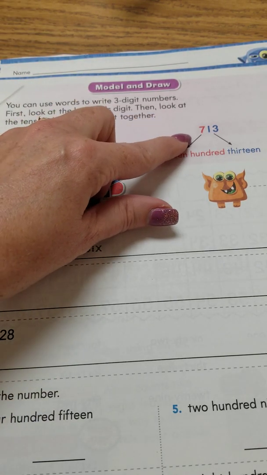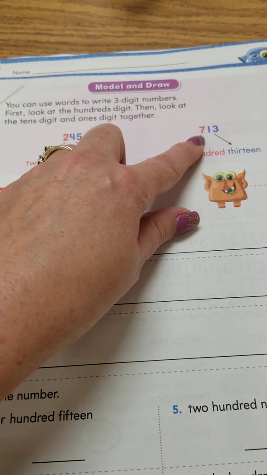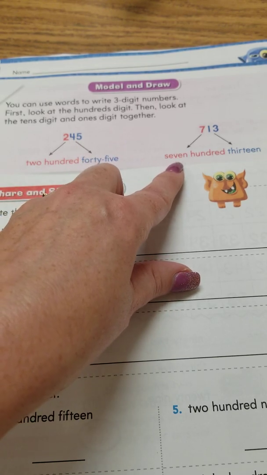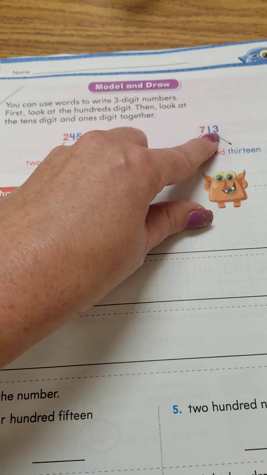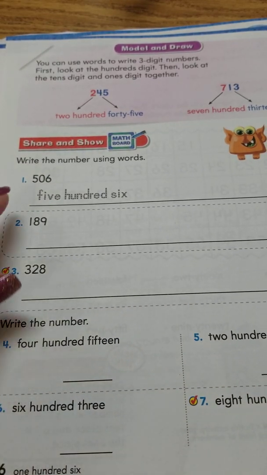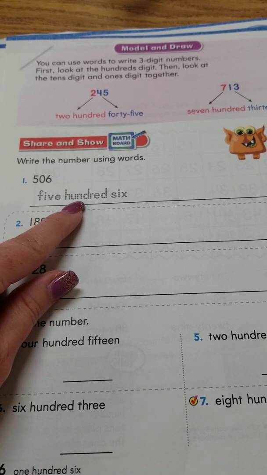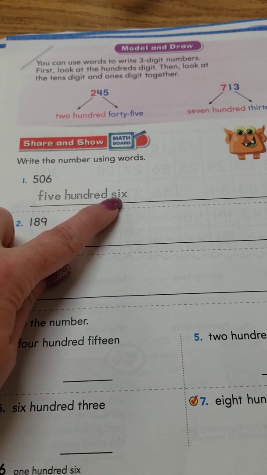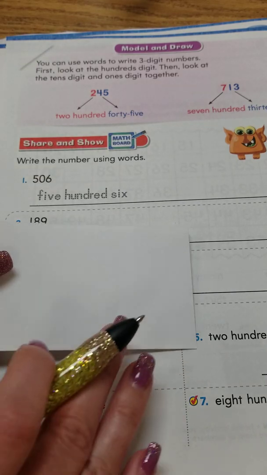Same thing up here. I would find on this number, 713, that 7 is in the hundreds. So to write that, I start there and I would write 700. Then I have this 13 and I would write the word 13. So let's look now at number 1. They've done this one for us. The number was 506. And here's how we write it: 500 and then 6.